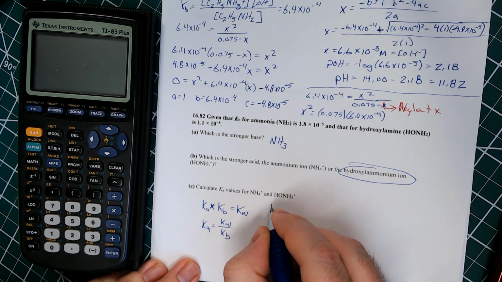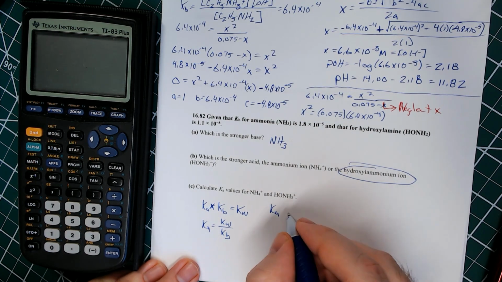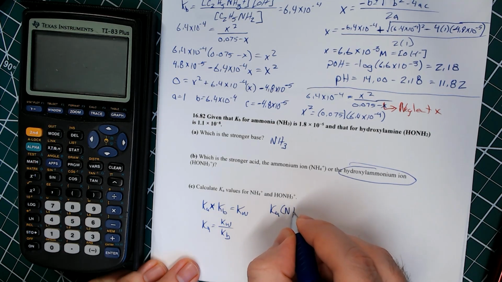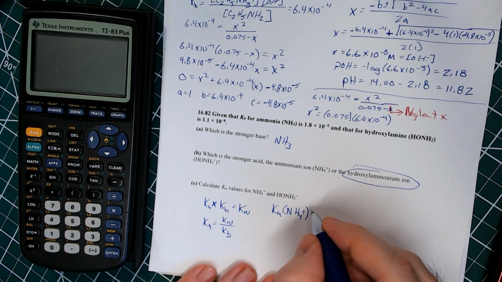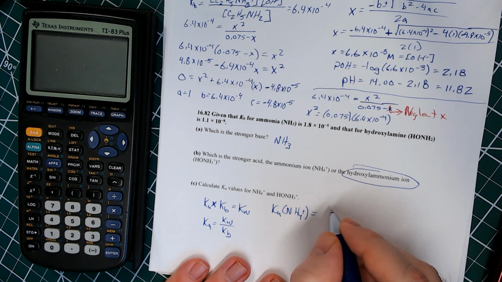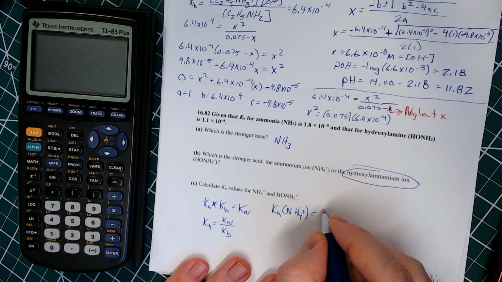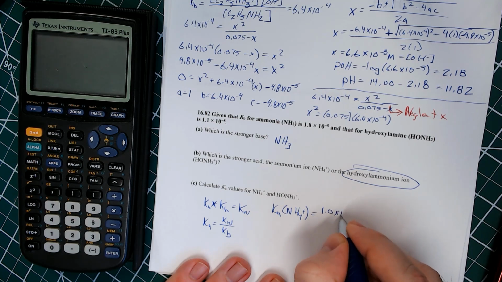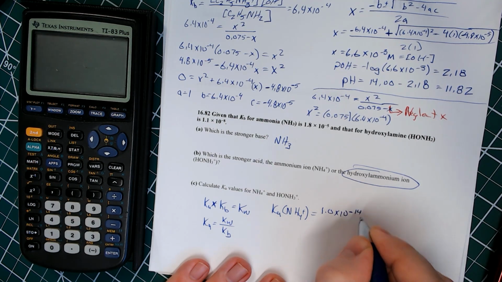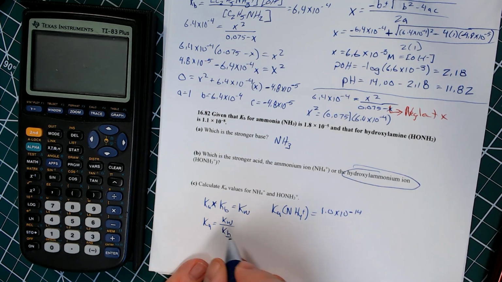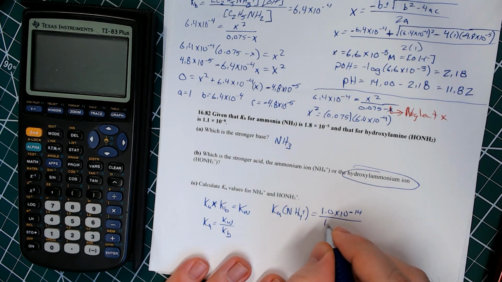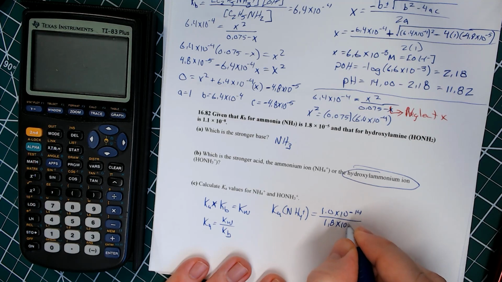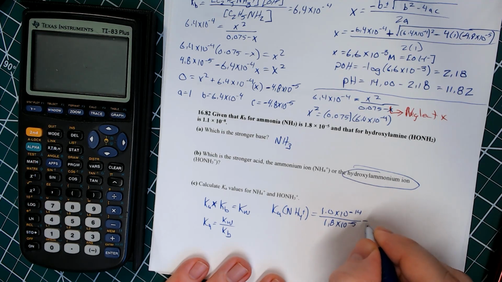So the Ka for ammonium is going to be equal to Kw, which is 1.0 times 10 to the negative 14, divided by the Kb for ammonia, which is 1.8 times 10 to the negative 5.